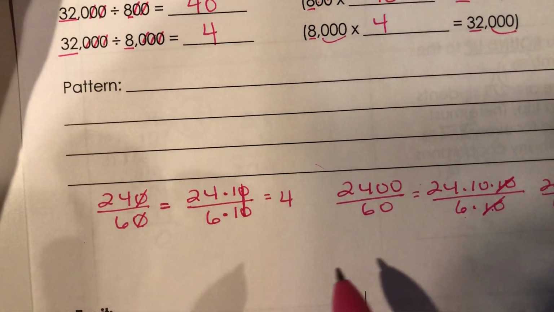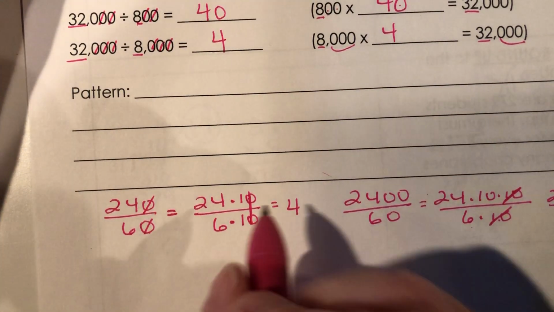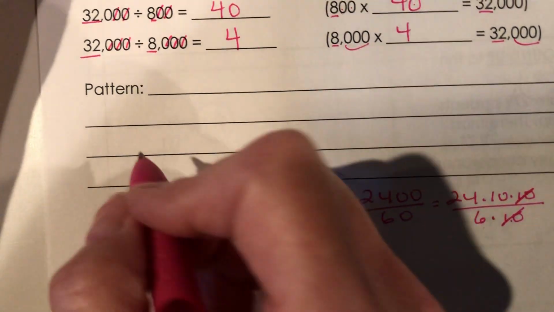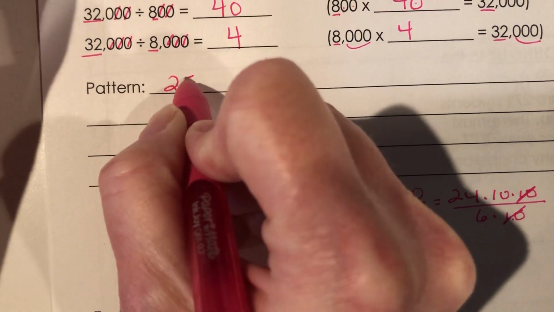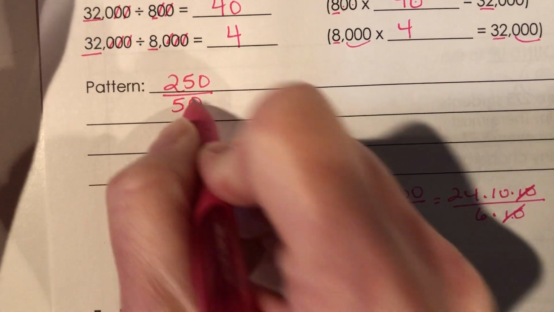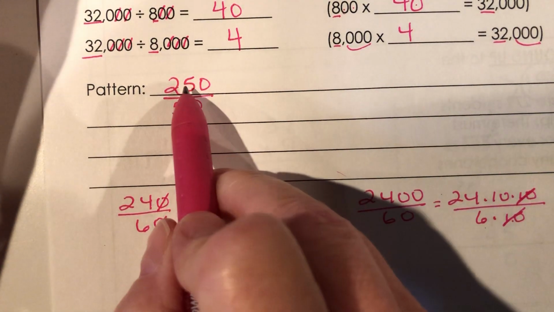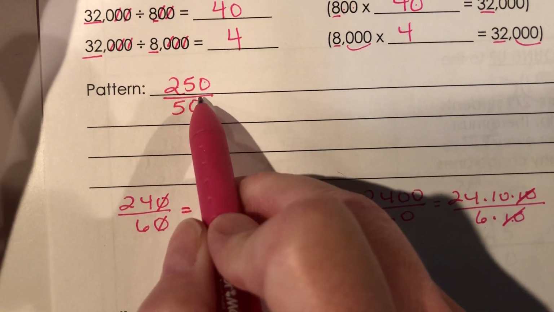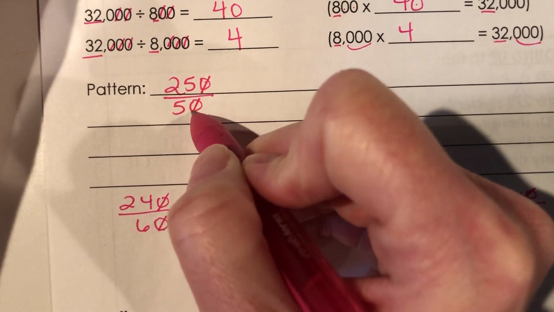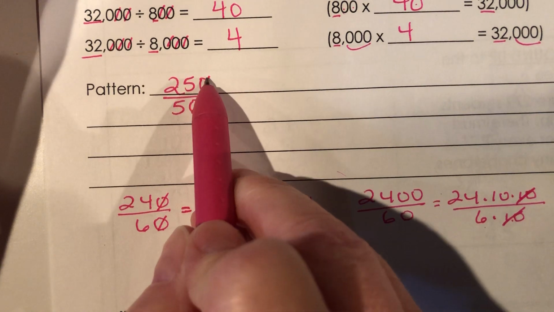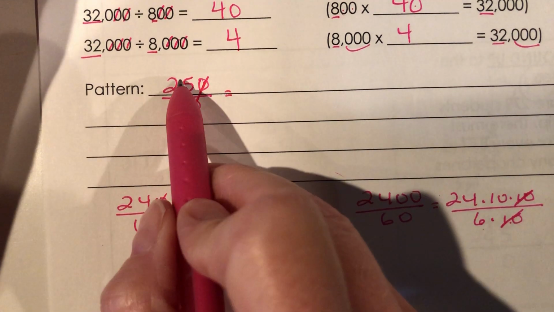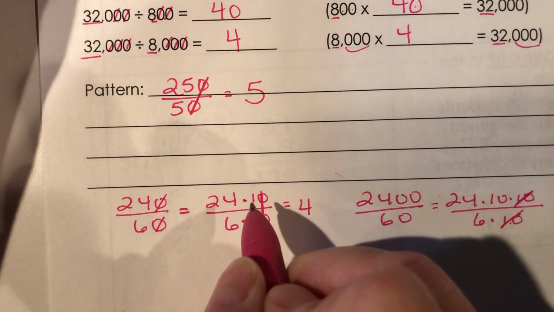Instead of writing out a pattern, I've kind of changed my mind, I want to write another little problem here. And I think writing them as fractions, like fractional division, will make it a little bit easier to see here. Okay, so let's say that I have 250 divided by 50. Remember that when you see these zeros here, this is like saying 25 times 10, 5 times 10. If you see those zeros, you can actually cross them out if there's one in the top and one in the bottom, because that's like saying 10 divided by 10. And we can solve what's left. 25 divided by 5 would be 5.